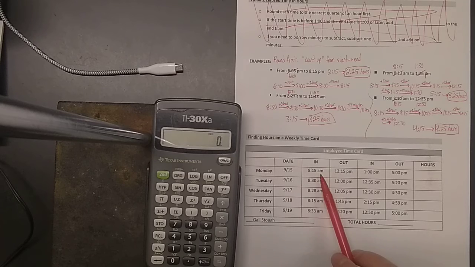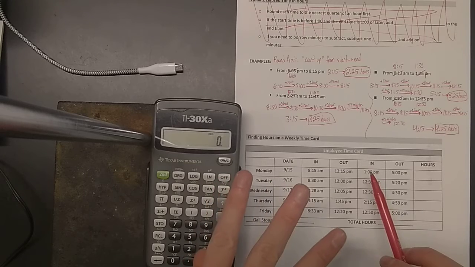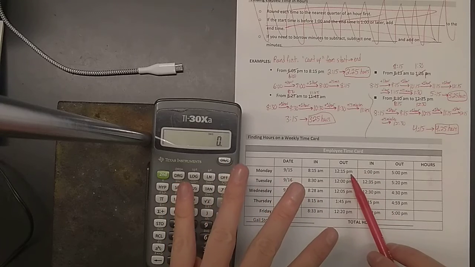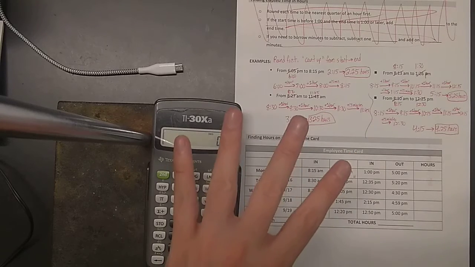So if we start at 8:15, we add an hour. What time is it? 9:15. We add another hour. That's 10:15. We add another hour, 11:15. We add another hour, 12:15. That's the out time. So what I'm going to do right here is I'm just going to mark down 4. She worked 4 hours before lunch.